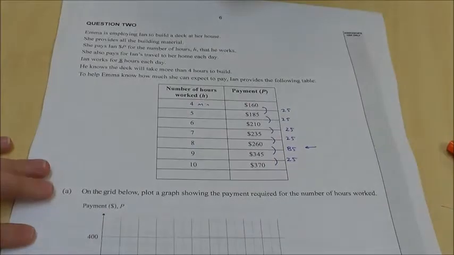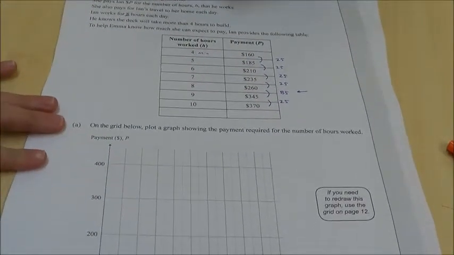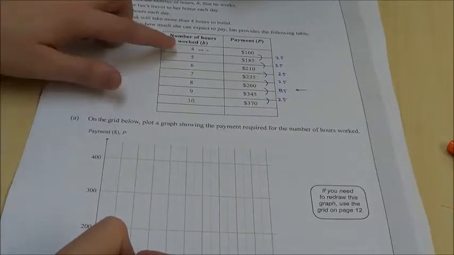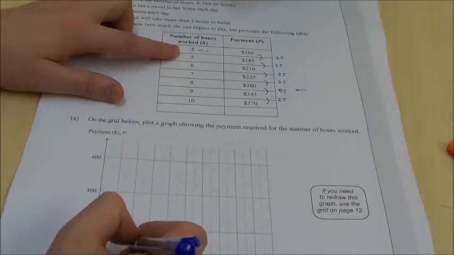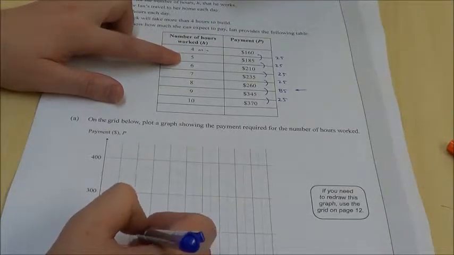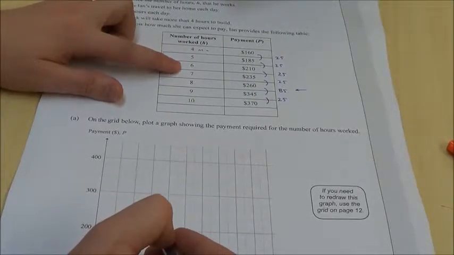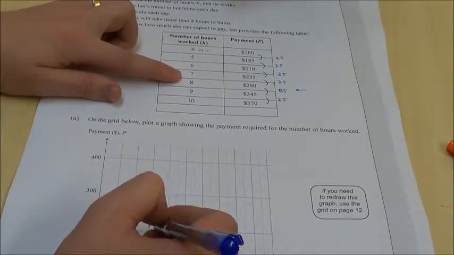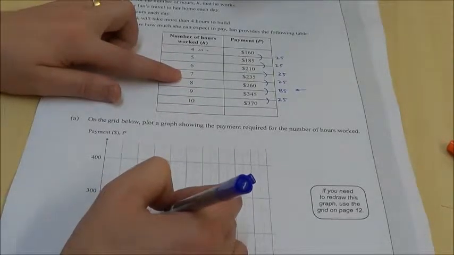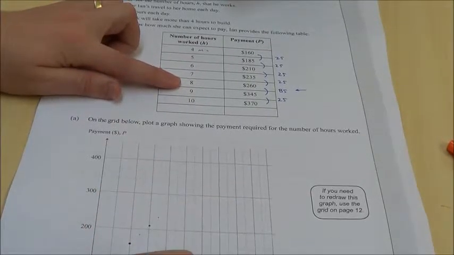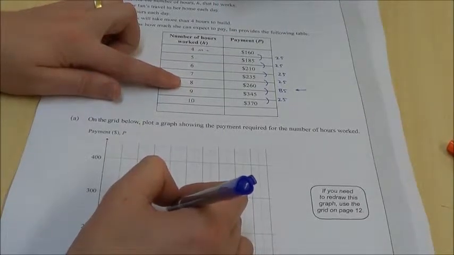On the grid below, plot the graph showing the payment required for the number of hours worked. So he's going to work for at least 4 hours, 160. Then 185, that's quite a hard one to draw, somewhere around about there-ish. 210's easy, that's there. 235 for 5 hours, somewhere-ish around about there. 260 is a good one to draw, that's right there.